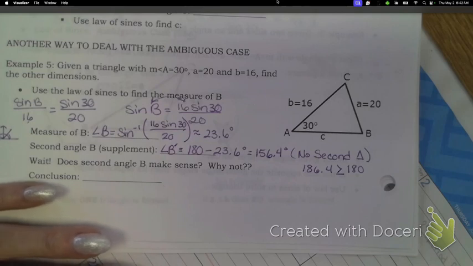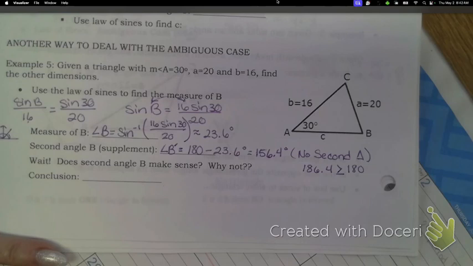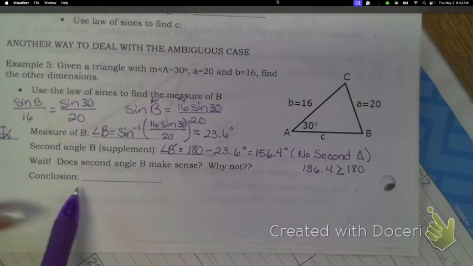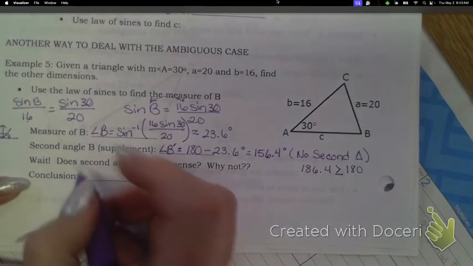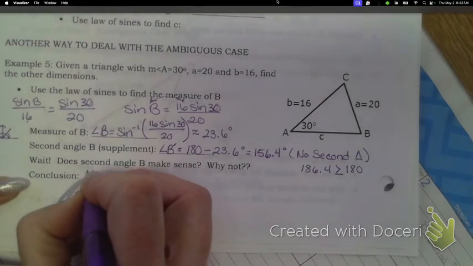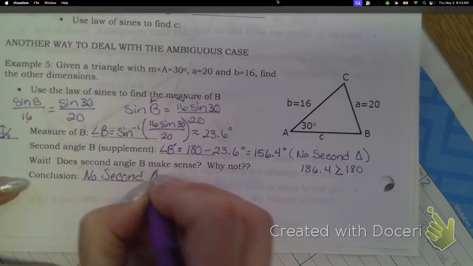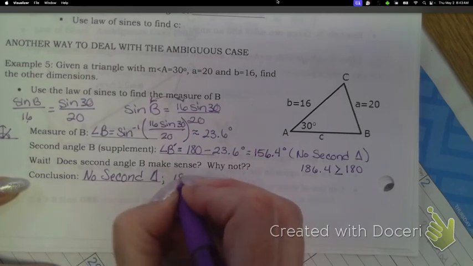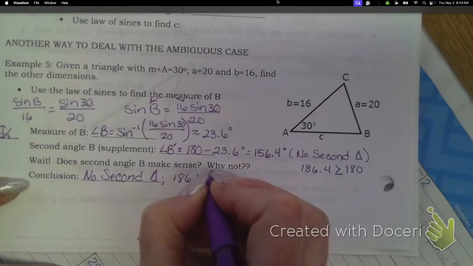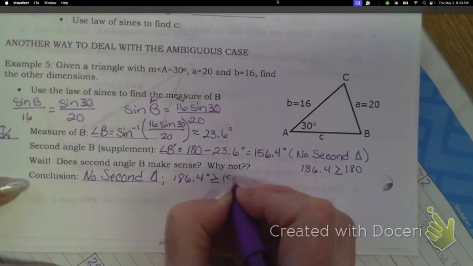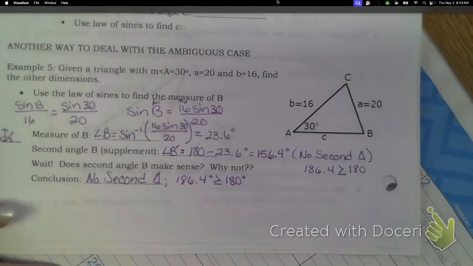So let's finish this triangle out. Oh, the conclusion was right there. I don't like guided notes because then you have to put things where they have them.